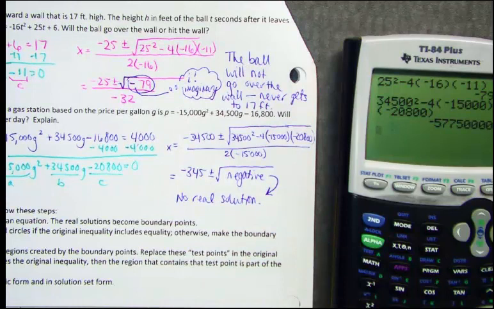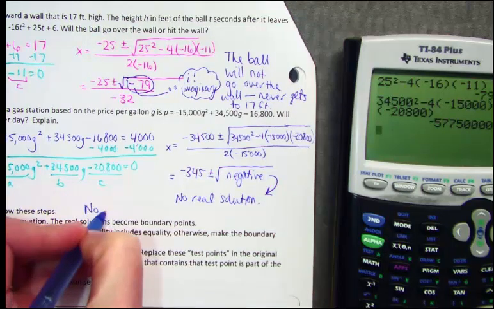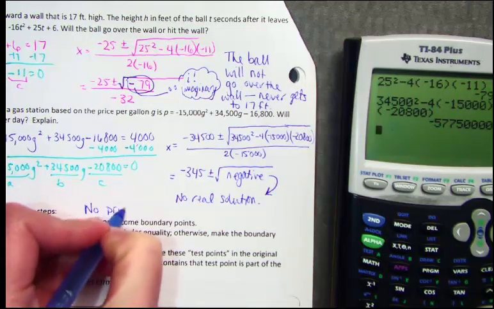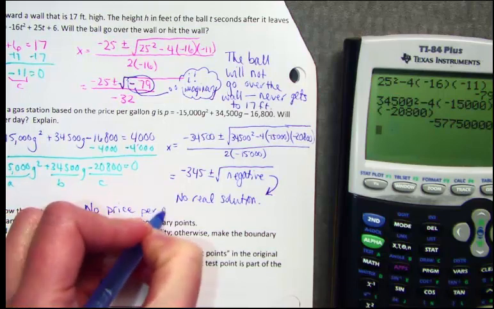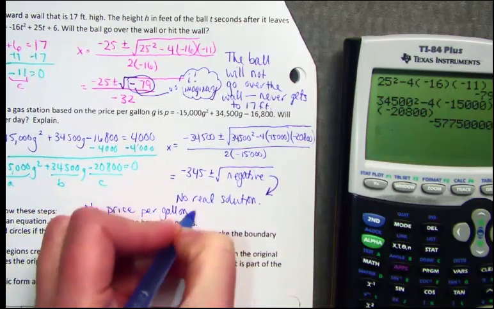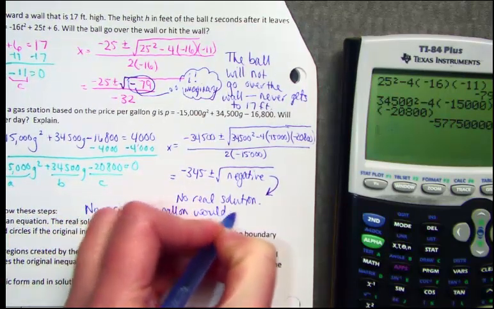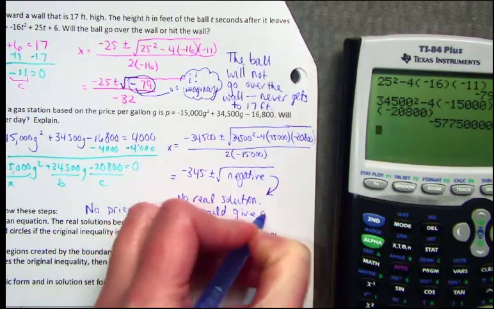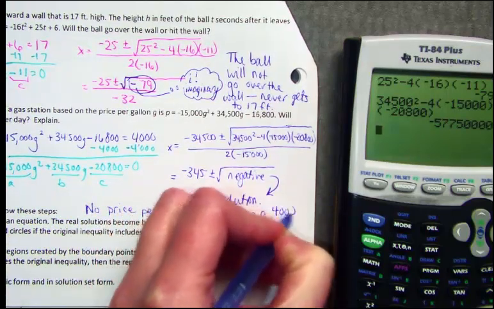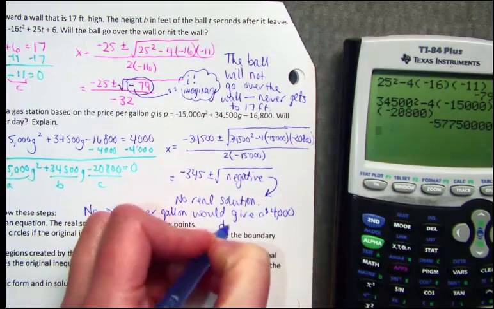There is no price that they could set for gasoline that would ever give them 4,000 daily profits from this gas station. So no price per gallon would give a $4,000 daily profit.